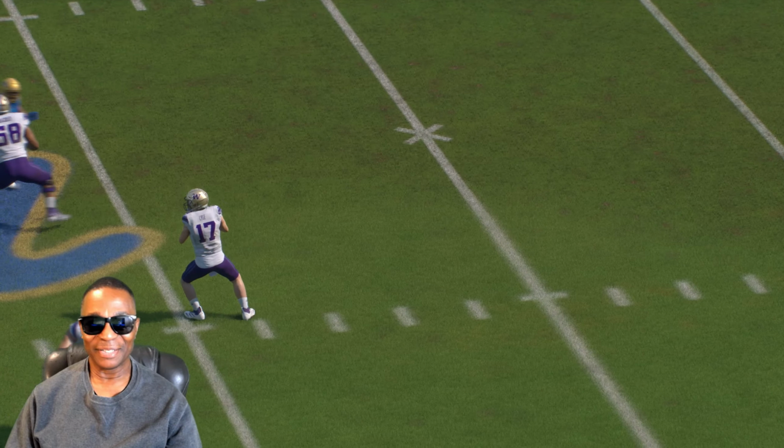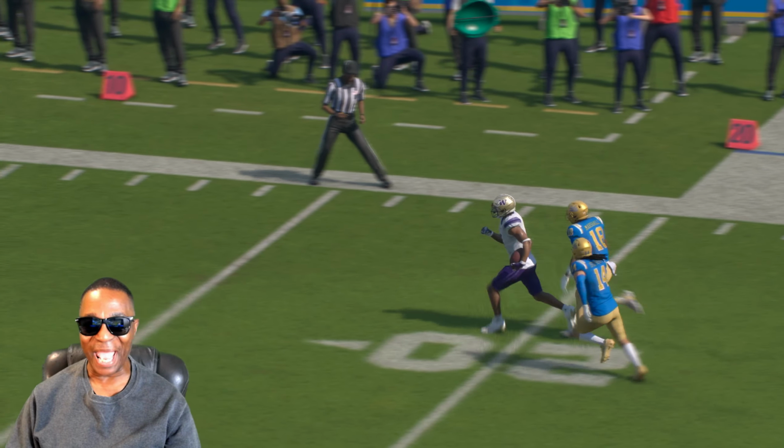Baby. By Boston. Oh, look at this beautiful pass. Look at that beautiful pass.